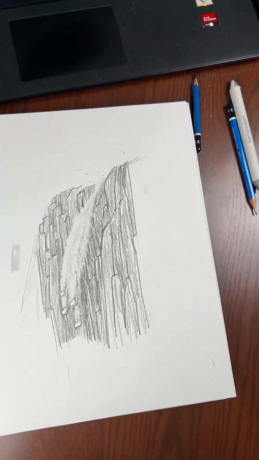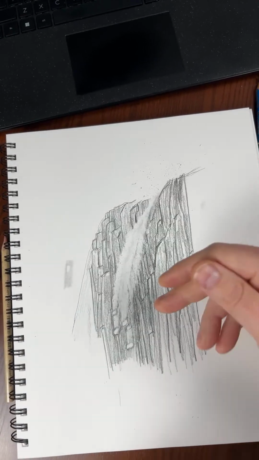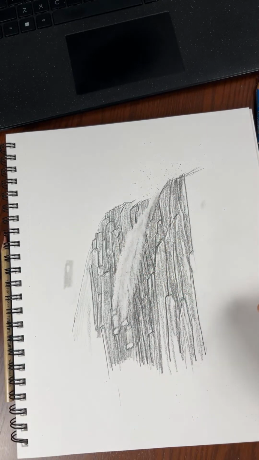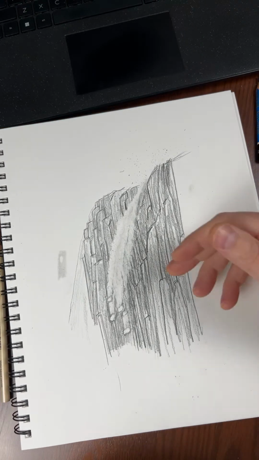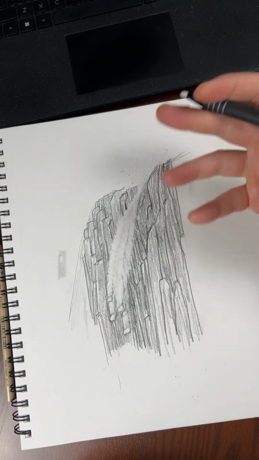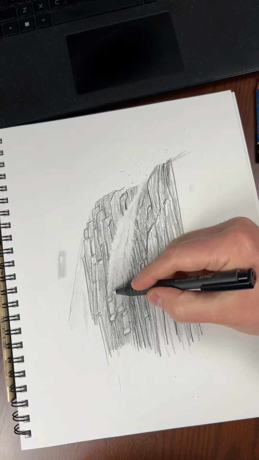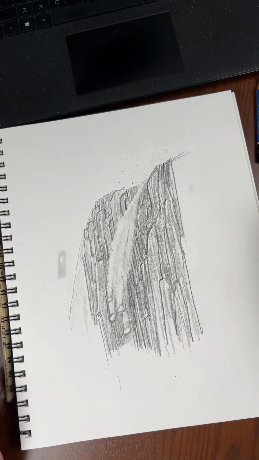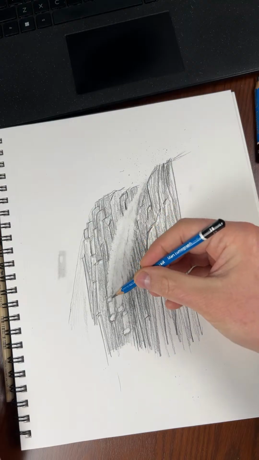But in trying to show the movement, they're looking more like what I found online. They look more like billowy clouds rather than what you might see in some sort of animation where you have all these movement lines going up.